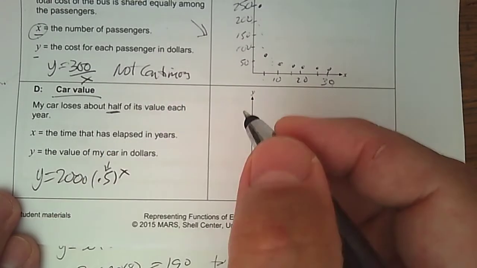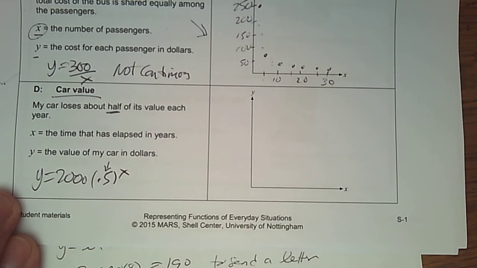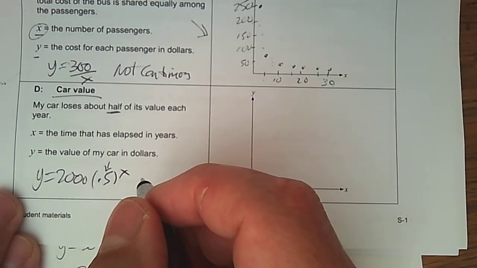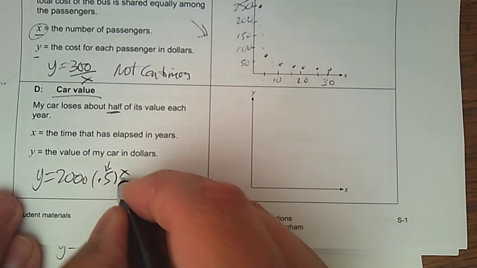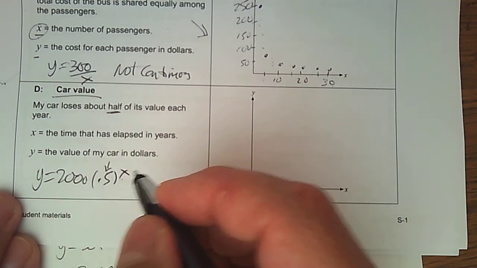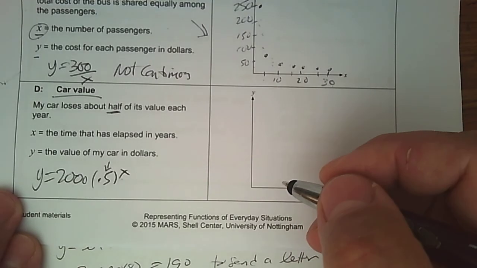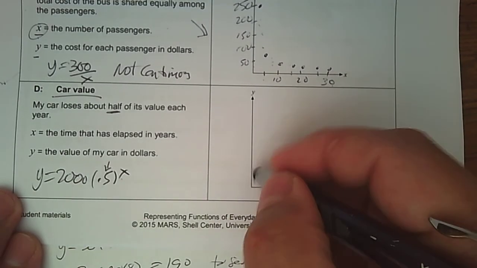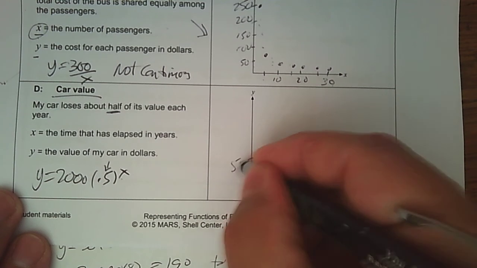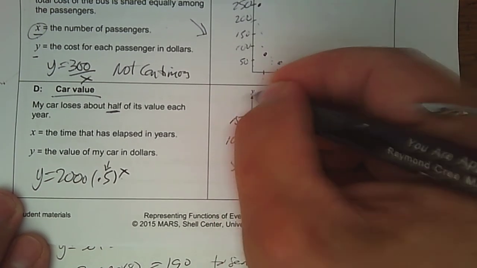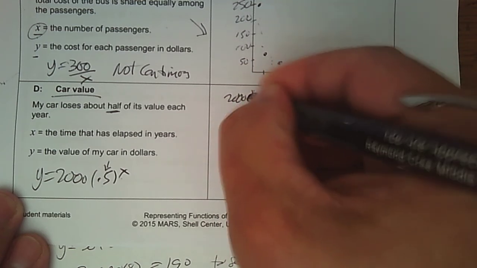Notice that 0.5 there, right? Half the value each year, 0.5. And x is the time that has elapsed in years, and then y is the value of the car. So for this situation, you do have an initial amount for the car. So how much did the car cost initially? Plug in 0, and you can see the car cost $2,000. Pretty cheap car to begin with. I will count by, I don't know, 500s. So right here at 2,000, it starts.